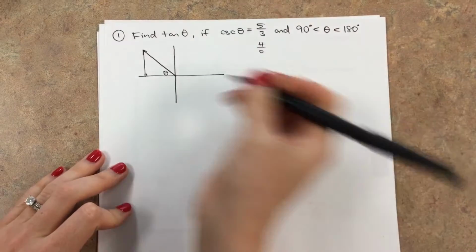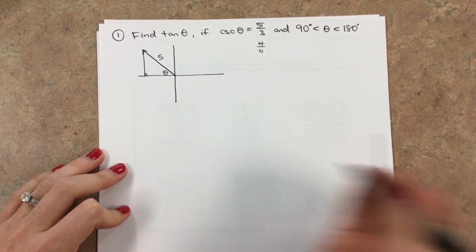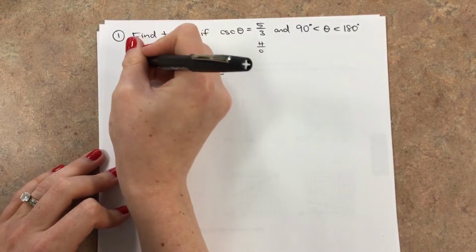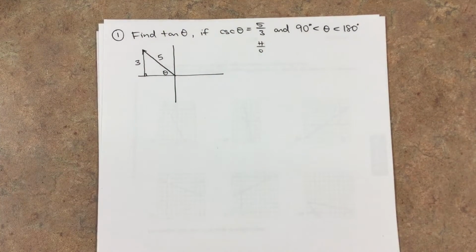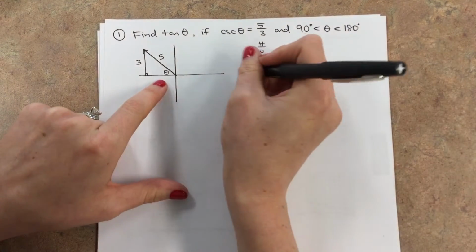So the hypotenuse is 5. That would be this side length right here. And then the opposite would be 3. So if this is theta, the opposite would be this side right here. So next thing is we need to use Pythagorean theorem to find the missing piece. So it's the x value that we're missing.